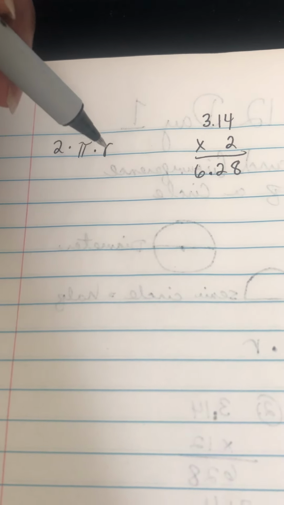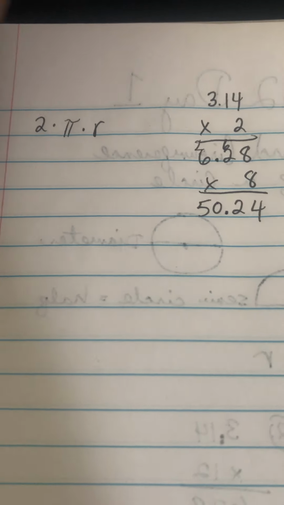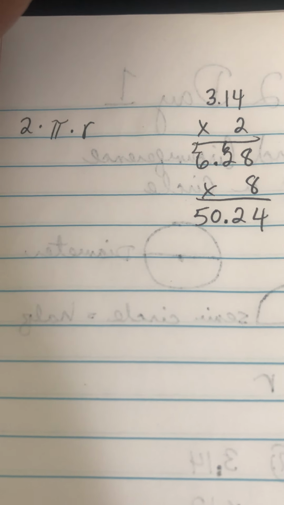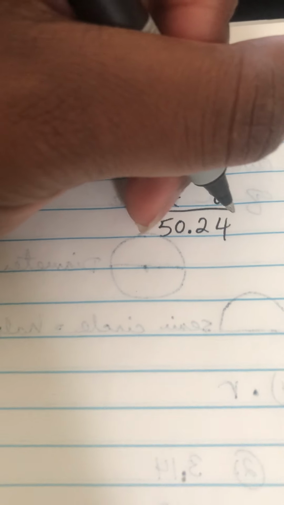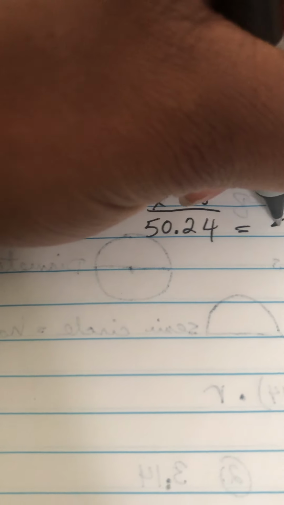And then we just times it by whatever the radius is, which is 8. Okay, so that's going to be 4, 6, 16, and 6 is 22. And 48, 49, 50. 50 and 24 hundredths. Oh, and it says round it to the nearest 1 decimal place. So they rounded it up. That's why that answer is 50 and 3 tenths, which is letter A.